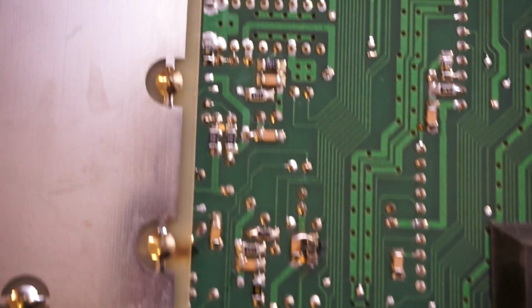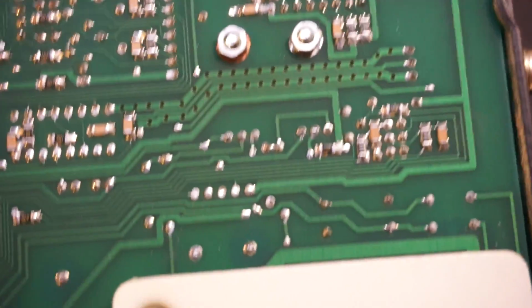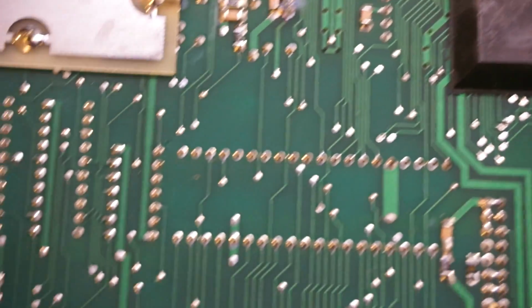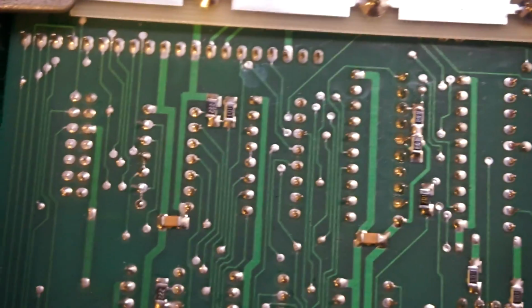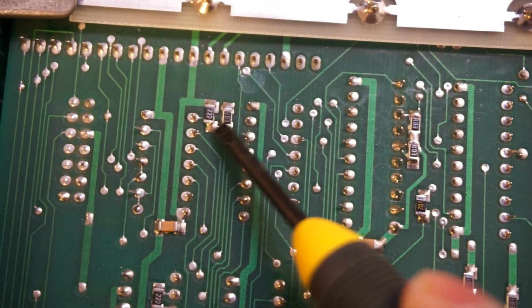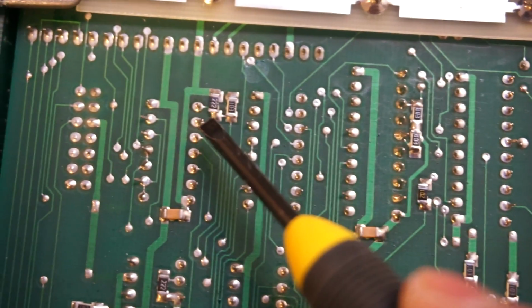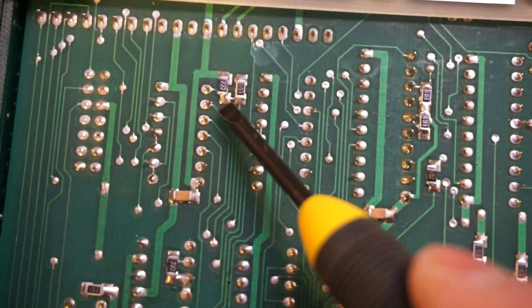And just by looking around, other than that area and a couple of areas that have been replaced, as you can see here, this one also has been replaced, or it's just not well done the first time.